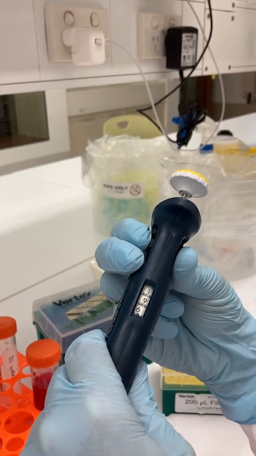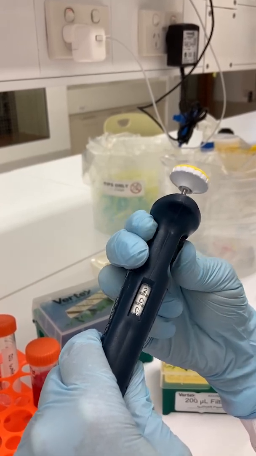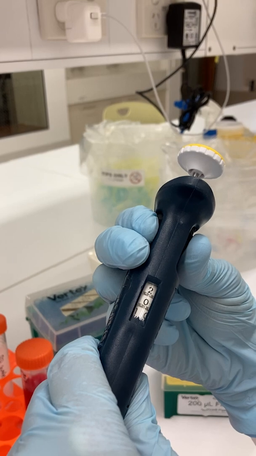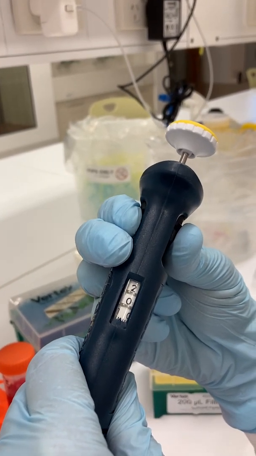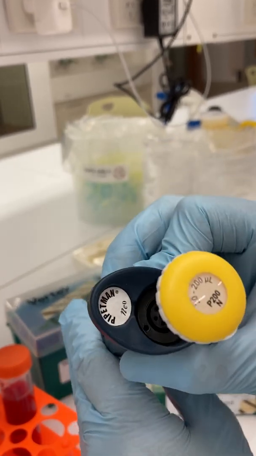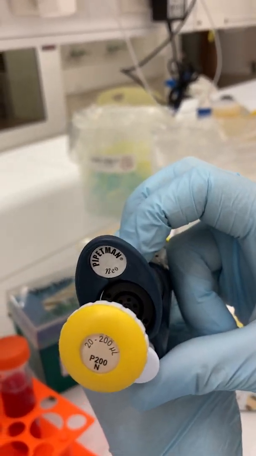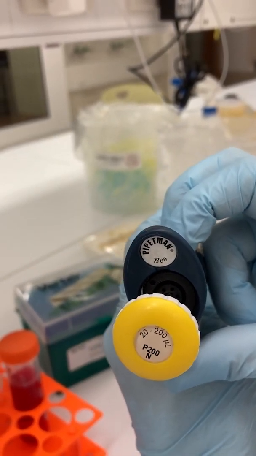Only adjust the thumb wheel within the range of volumes allowed for that pipette. Remember, it's written on the plunger. Setting the volume too high or too low could damage the calibration of the pipette so that it is no longer accurate.